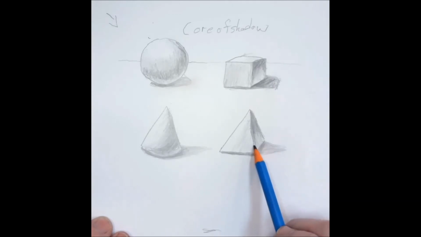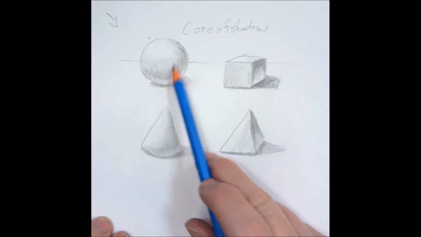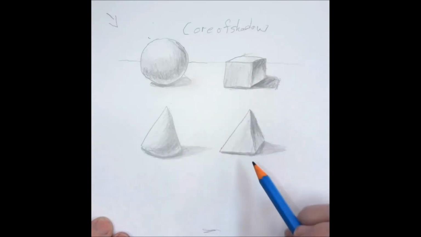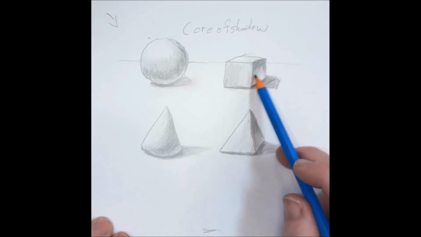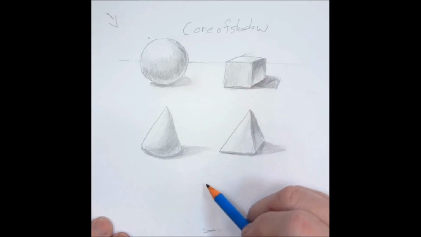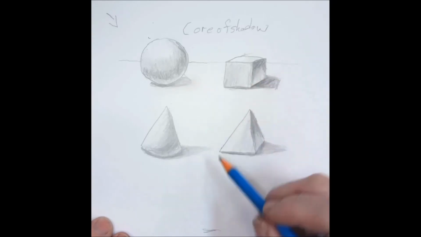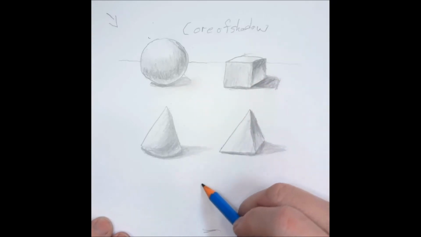So we've got our sphere, our cube, cone and pyramid. Let's do one more, and it's sort of a variation on the cube, which could also be done with a rectangle. And that's going to be a cylinder.